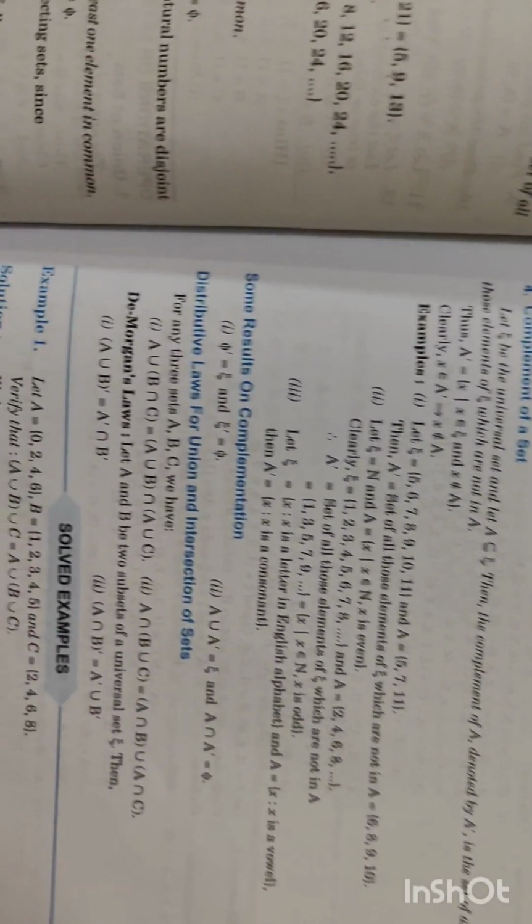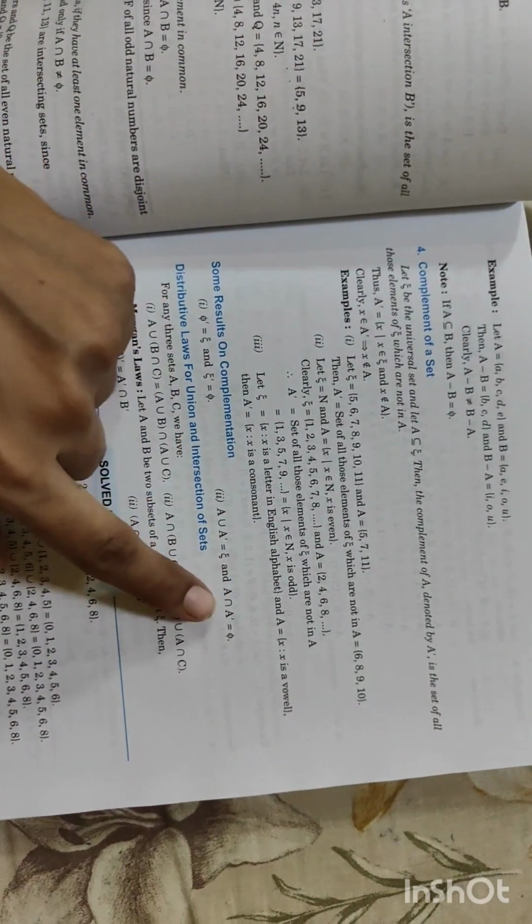Some results on complement. Complement of the empty set is the universal set, and the complement of the universal set is the empty set. A union A complement is equal to the universal set. A intersection A complement is empty.